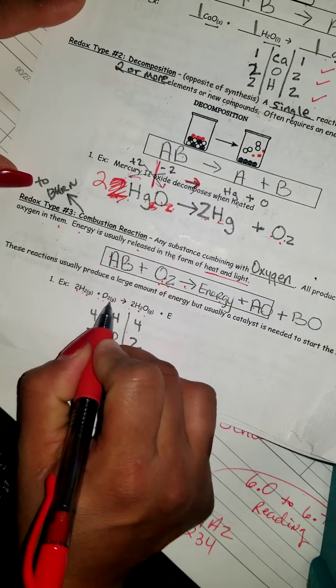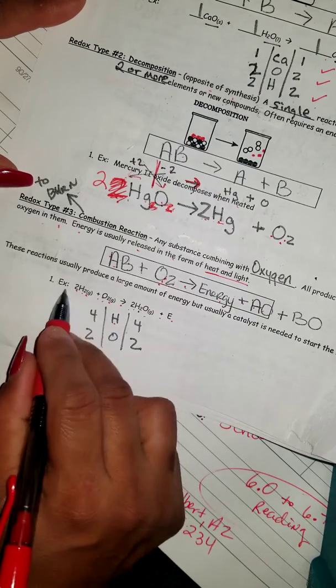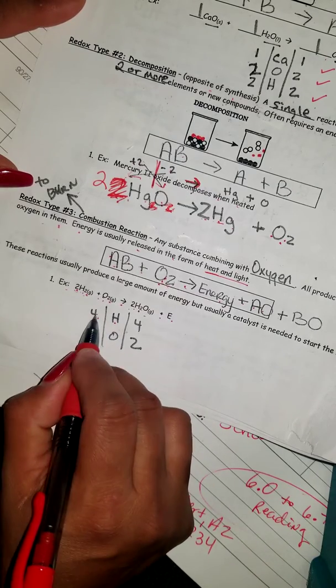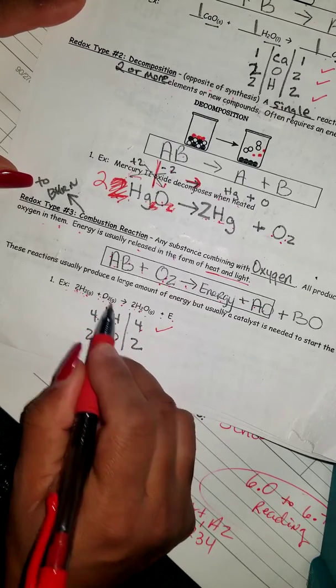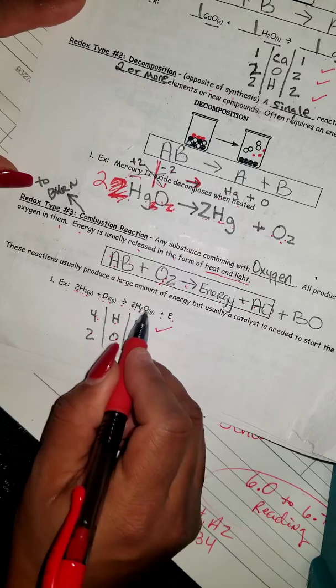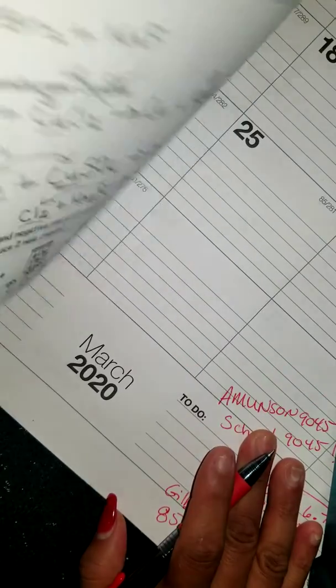2H2 plus O2 yields 2H2O plus energy. H's: 2 times 2 is 4. Check. Oxygen: 1 times 2 is 2. Oxygen: 2 times 1 is 2. Check. It is balanced. Let's go ahead and keep going to the next reaction type.